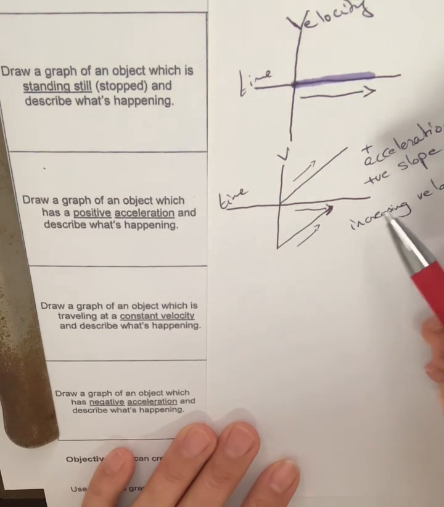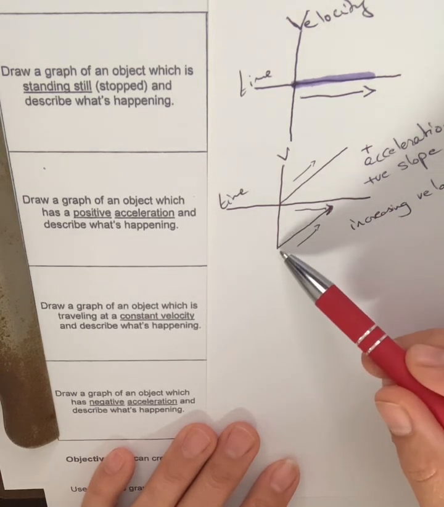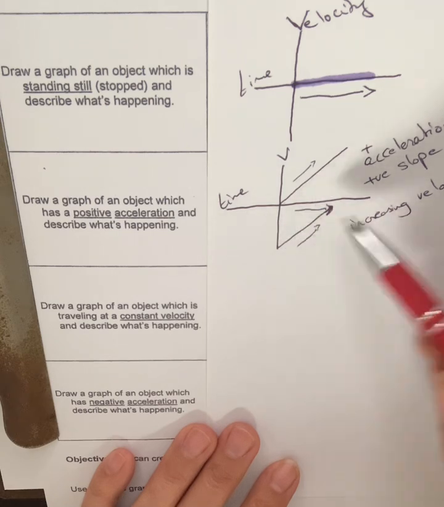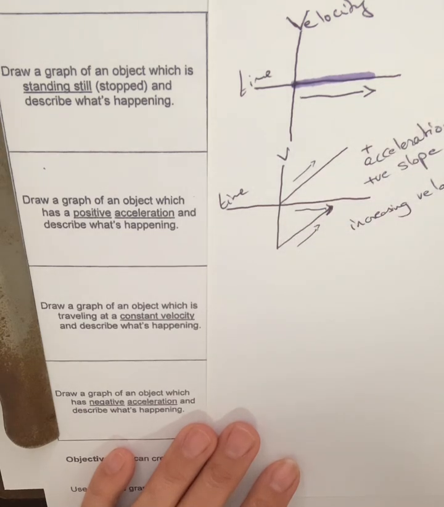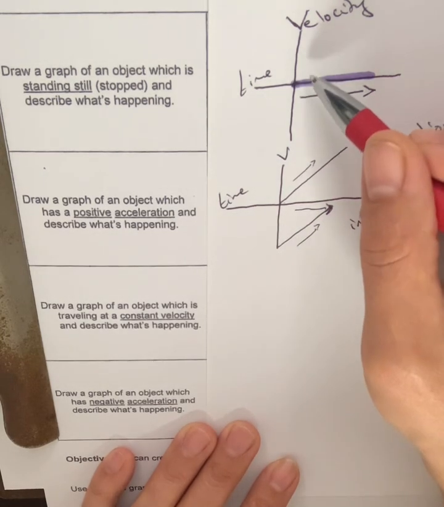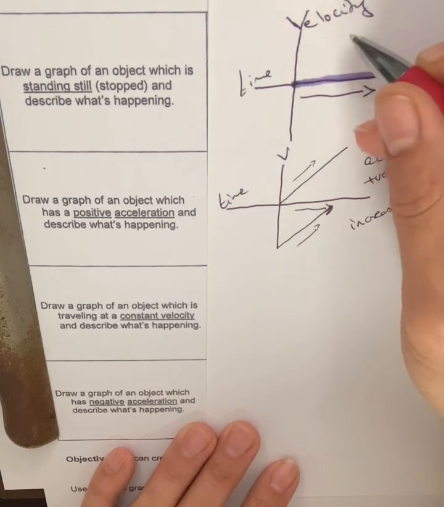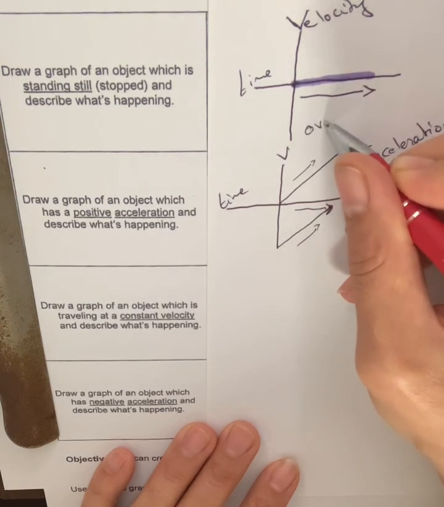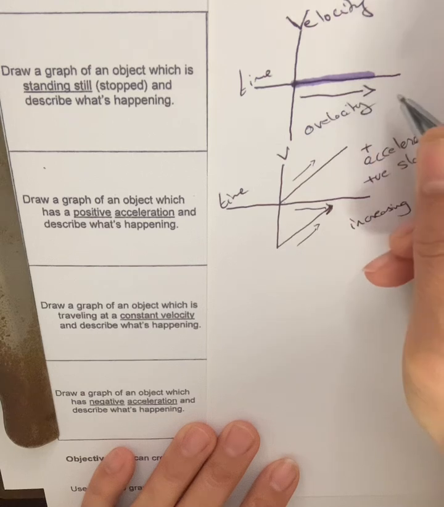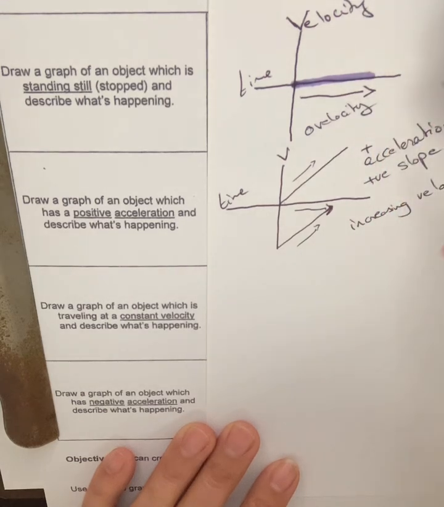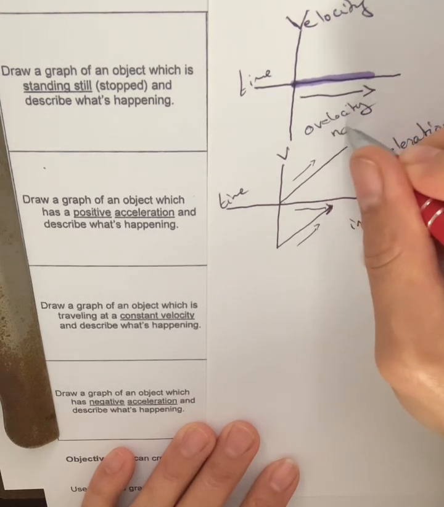Okay, and you can go ahead and describe it as the car, as the time passes, the position of the object is actually changing in the negative direction. Again, for this one, you can say 0 velocity, and basically not moving, no motion.